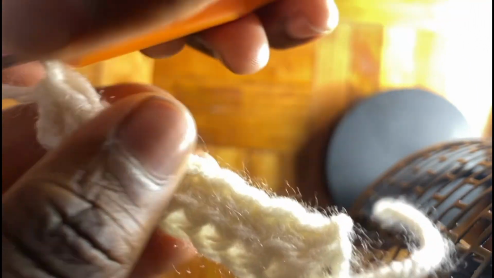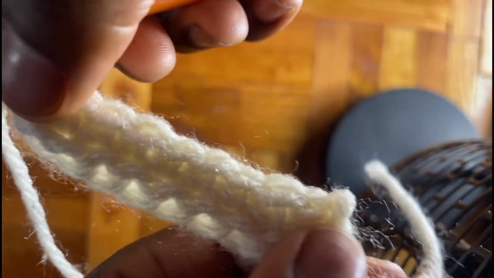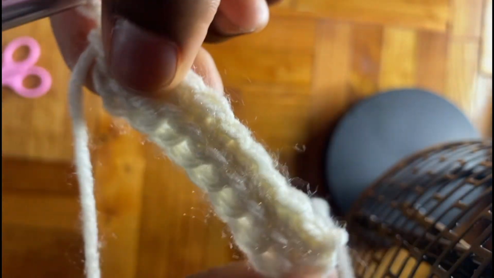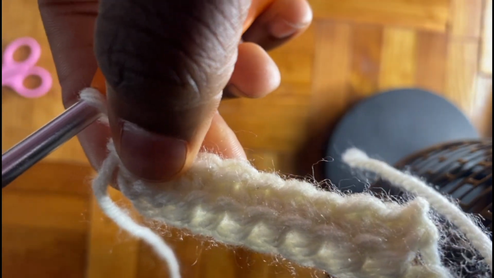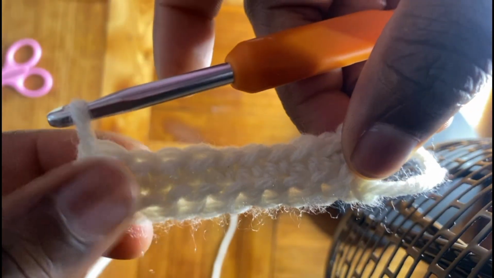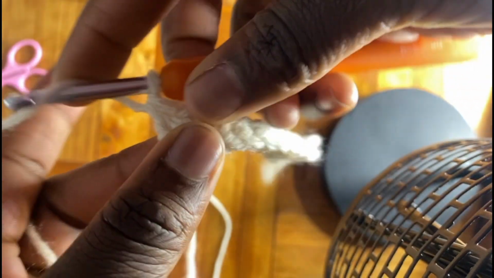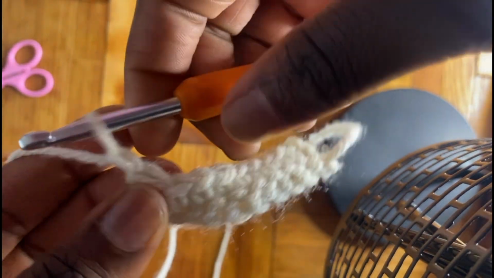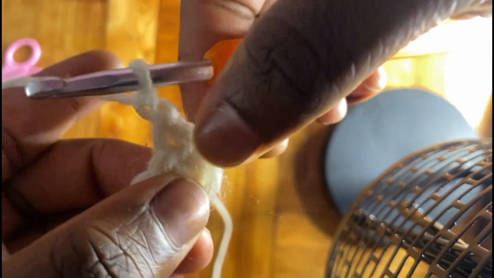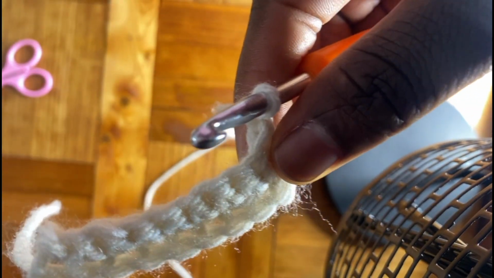And boom. You now have 2 rows in your crochet project. Give yourself a round of applause. So just like we did before when we started the single crochet row, you're going to chain 1 and turn your work, and I'm going to show you the next stitch we're going to be working with.